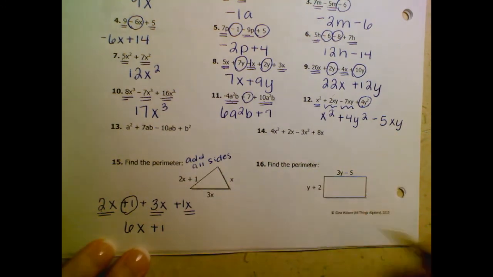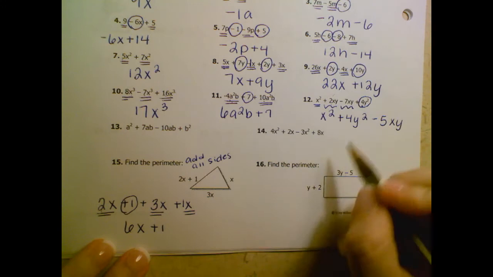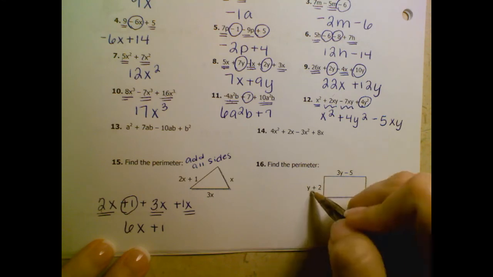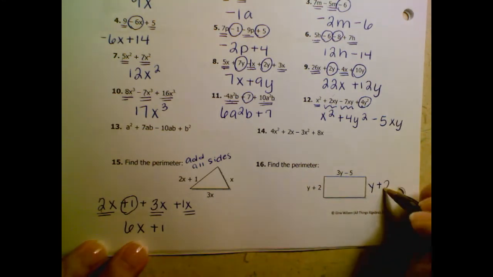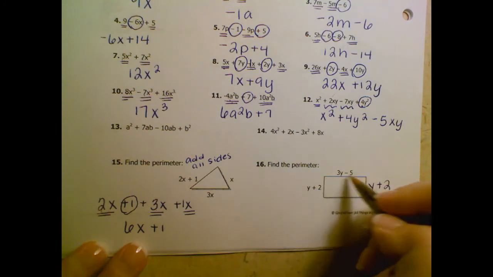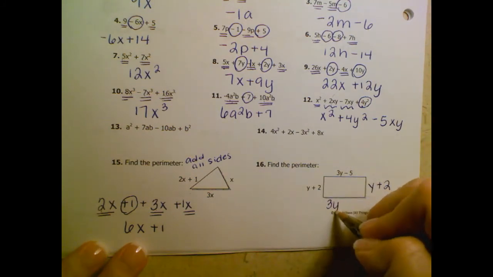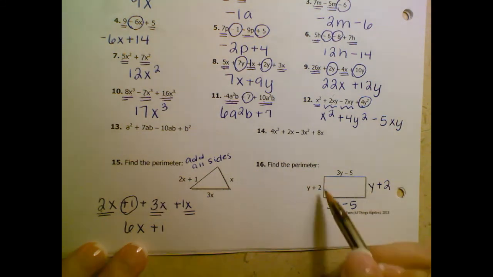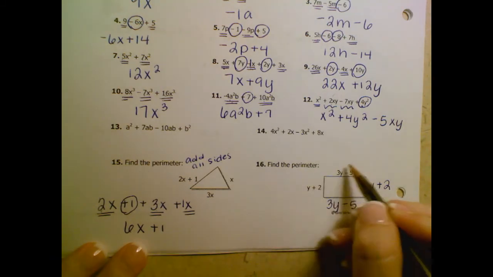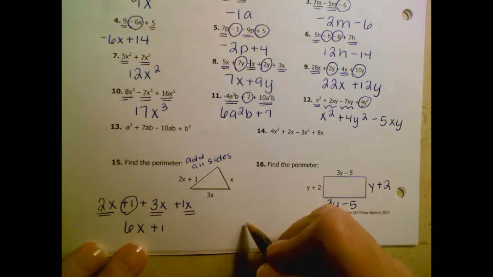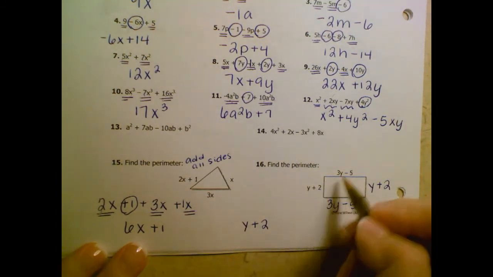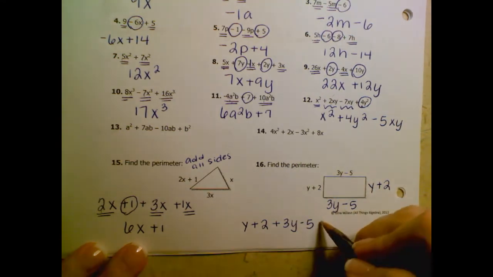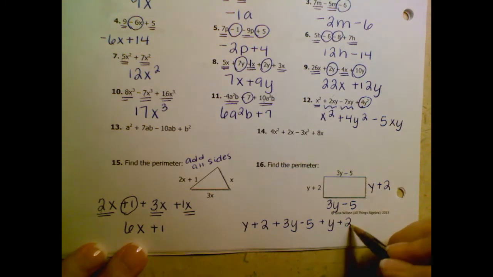Again, perimeter means I'm adding all the sides together. This is a rectangle, so I know that this side is the same as this side. So if this side is y plus 2, then that means this side is also y plus 2. If the top is 3y minus 5, then I know the bottom is 3y minus 5. So just like I did for 15, I'm going to add up all of these sides. I'm going to start with the left and work my way around. So y plus 2 plus this top, 3y minus 5, plus the right, plus the bottom.